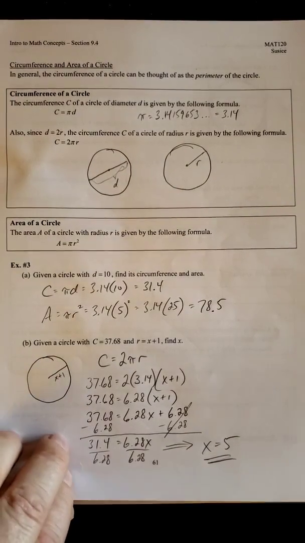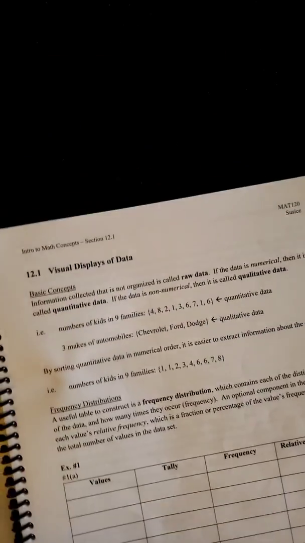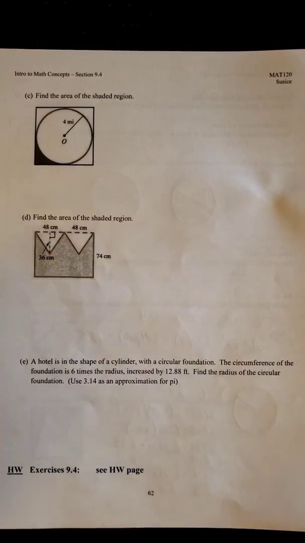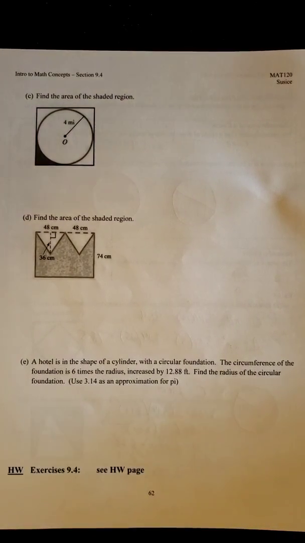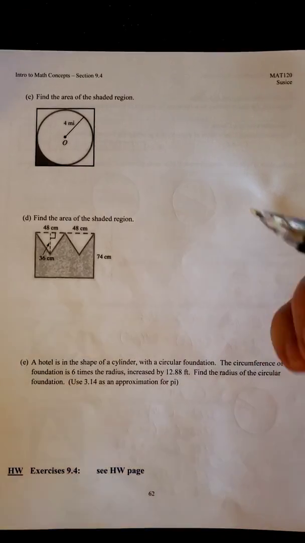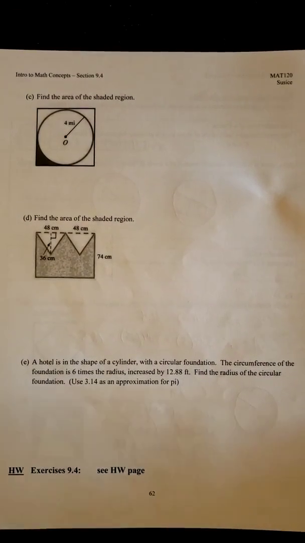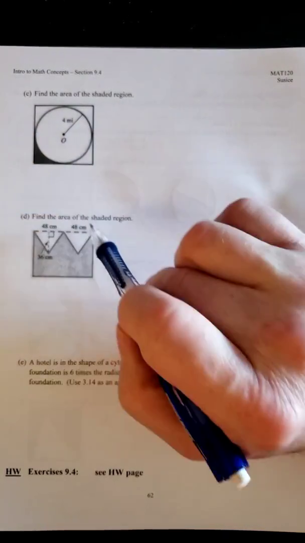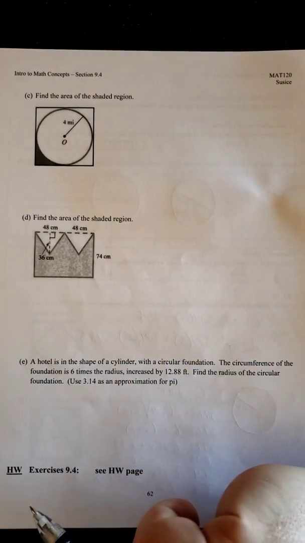All right, so let's try a couple more. Make sure I get my page lined up nicely. So we have a shading problem again. Remember, if we have shading, we have to look at the overall picture, the overall shape, and then the inner shape. So the overall outside shape in this one is a square, so we need to try to find the area of that. Based on the drawing, they're giving us that this radius is 4 miles. Now how does that help us find the area of the square?